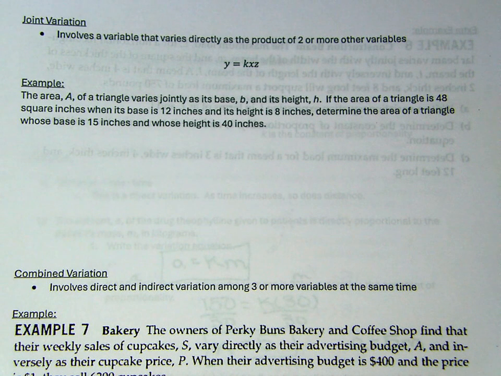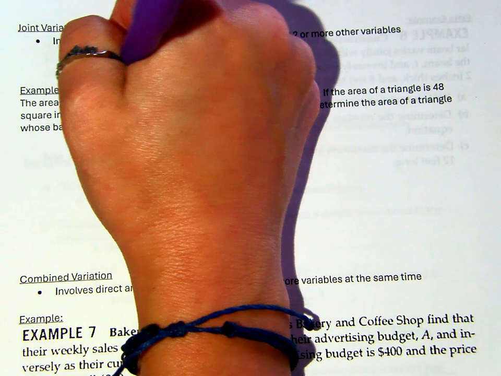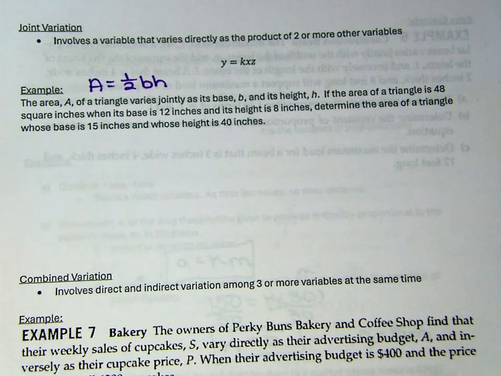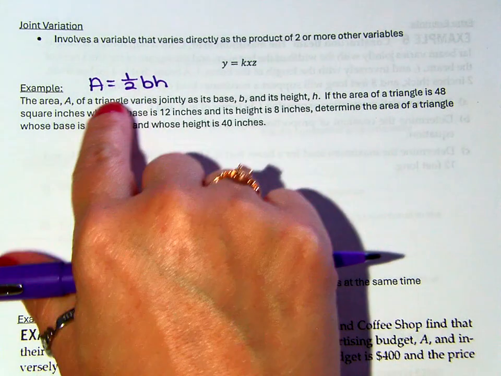I don't know if you remember, and it's kind of going to give it away a little bit if I state it first, but I'm going to state it first. The area of a triangle is 1/2 base times height. Now, we're going to determine that here in just a minute, so sorry, spoiler alert. But this 1/2 ends up being our k.